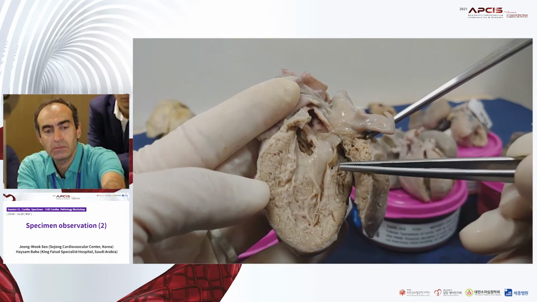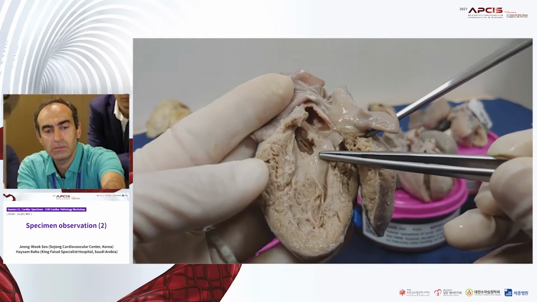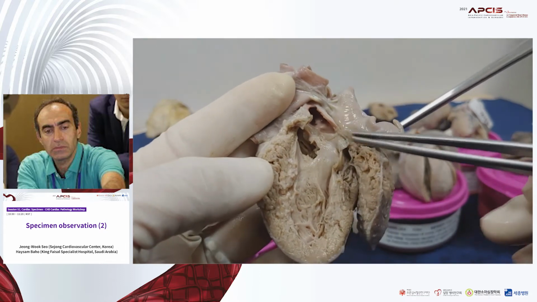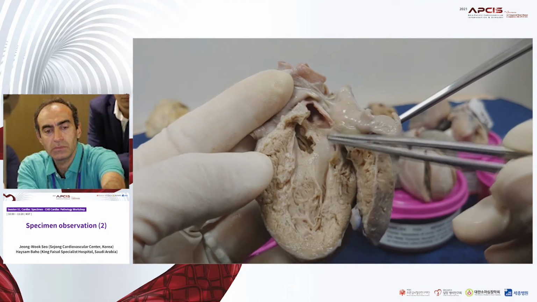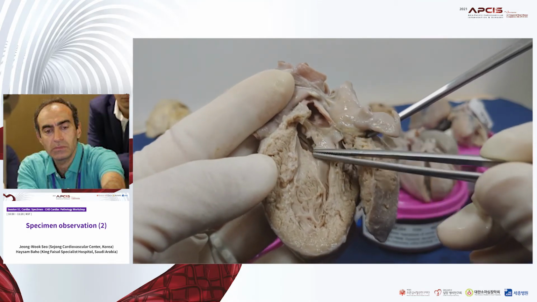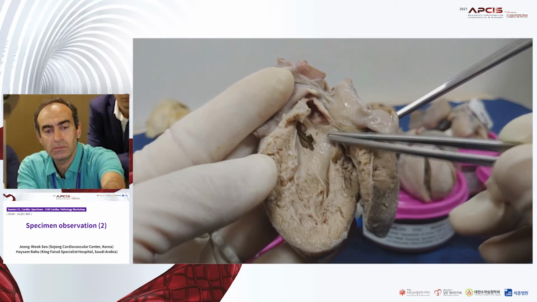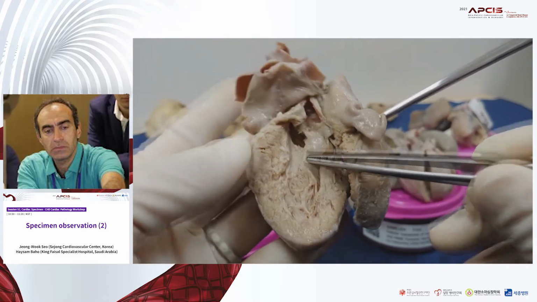If we look at the relationship of this defect to the perimembranous septum, this is the mitral fibrous continuity, and underneath is the perimembranous septum, and it is separated from the defect by a muscle ridge, which is right here.